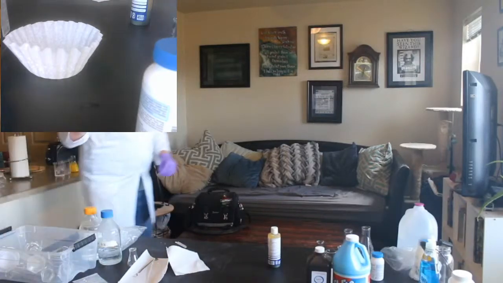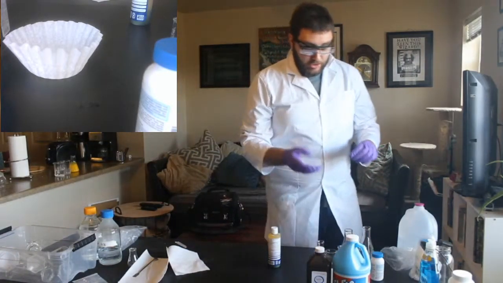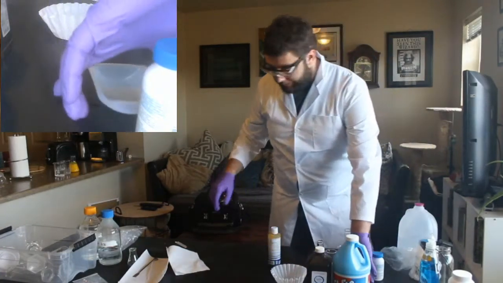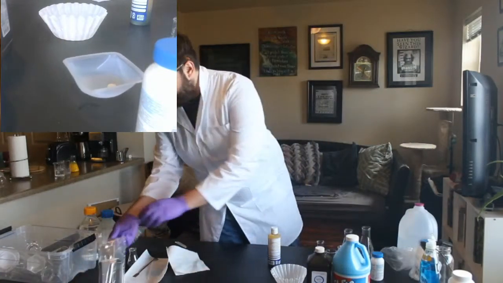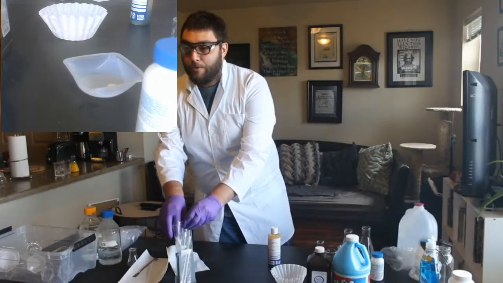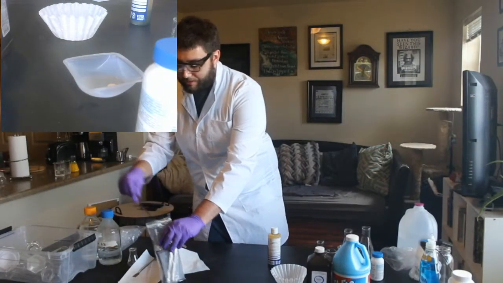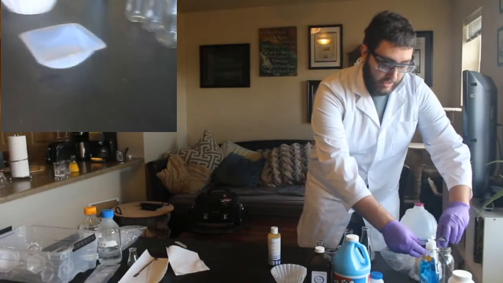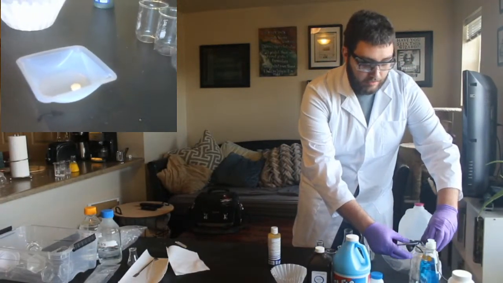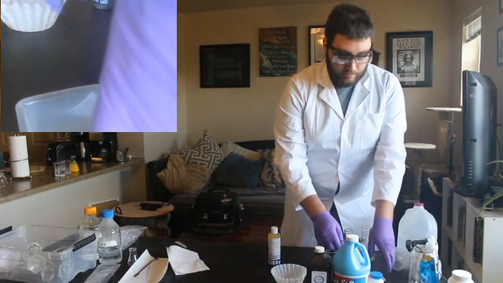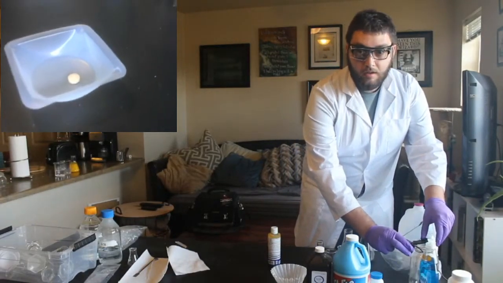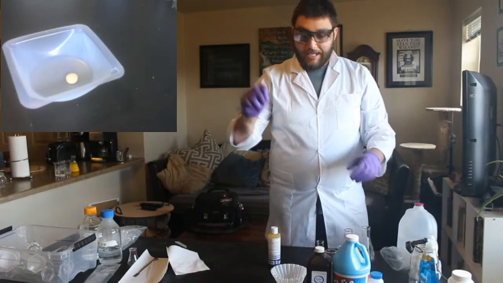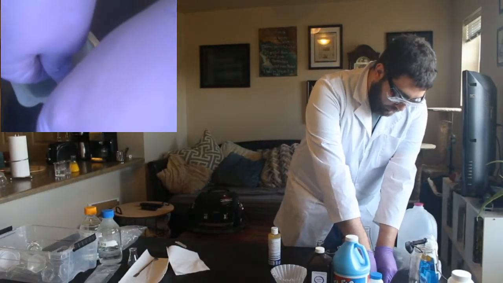I'm going to use this fancy thing called a weigh boat, but you can use anything, just some aluminum foil or something like that, whatever you have around. And then a spoon works best, because we're going to be crushing this up. So, I'm going to angle this so you can maybe see it a little bit better. Okay. So we're going to take our spoon and just really crunch this up.